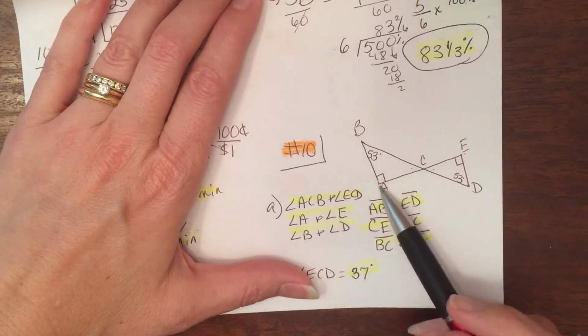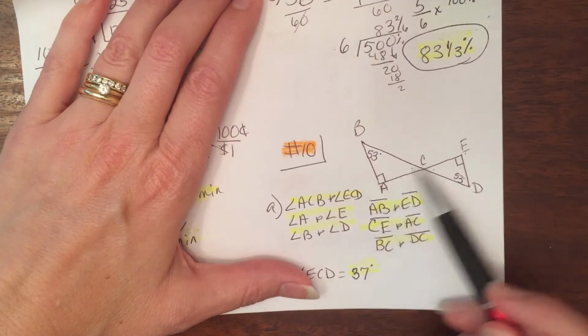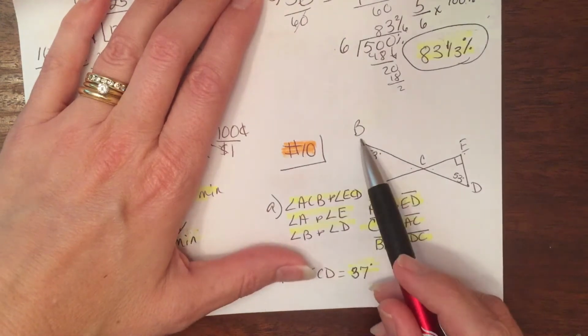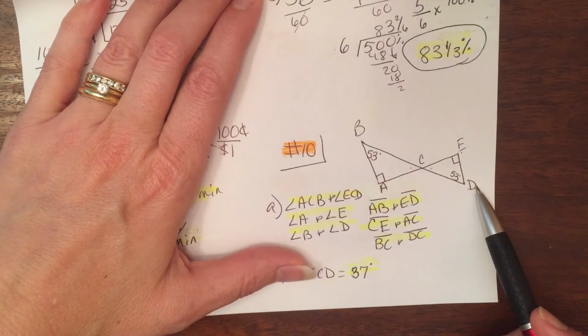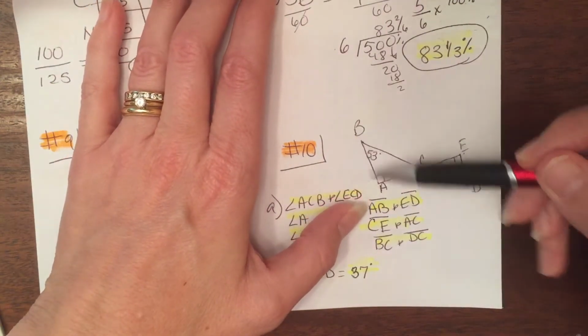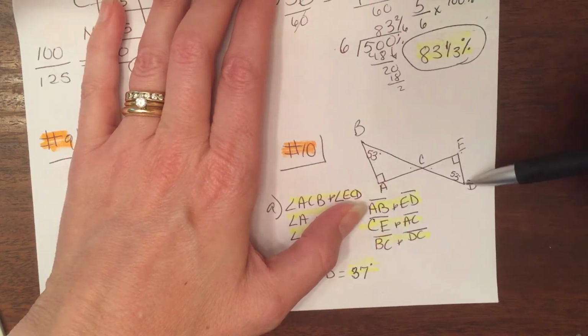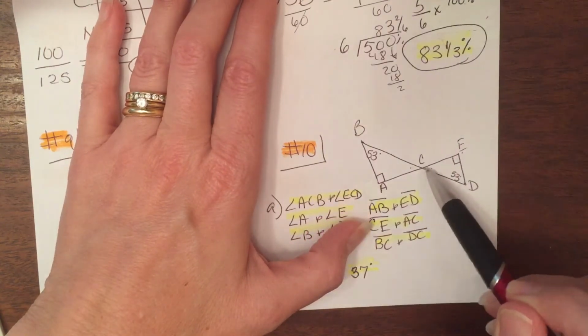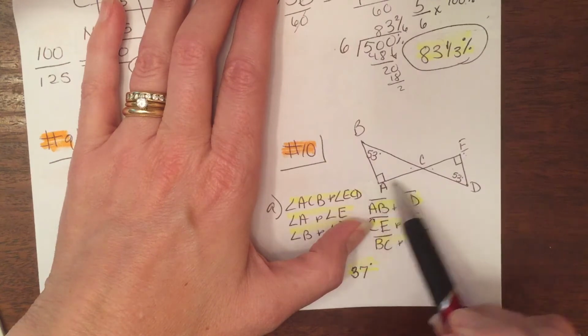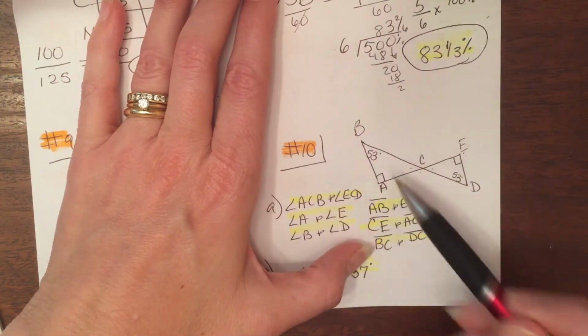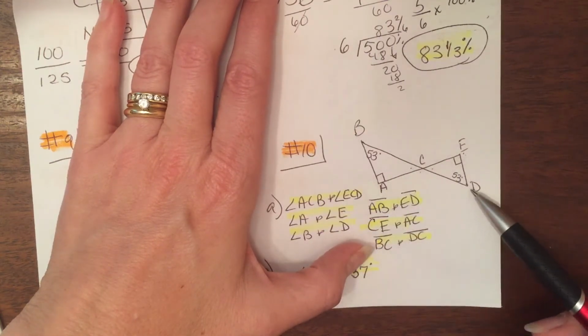Okay, angle A corresponds to angle E, those are the right angles. Angle B corresponds to angle D. Side AB corresponds to side ED. Side CE corresponds to side AC. And side BC corresponds to side DC.